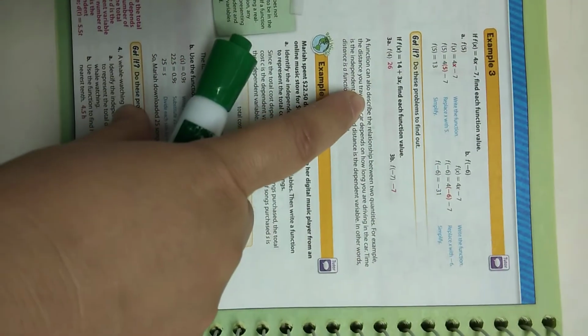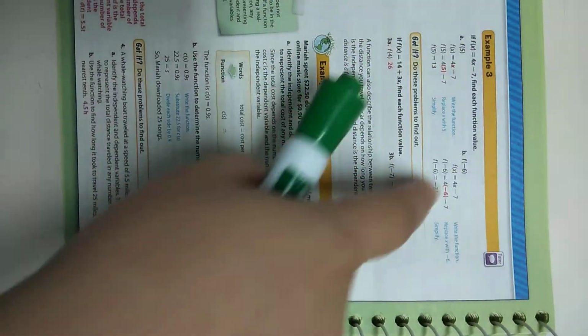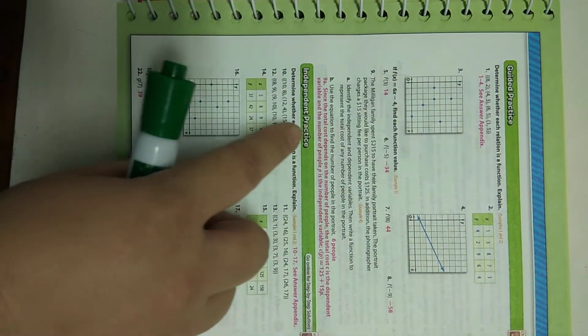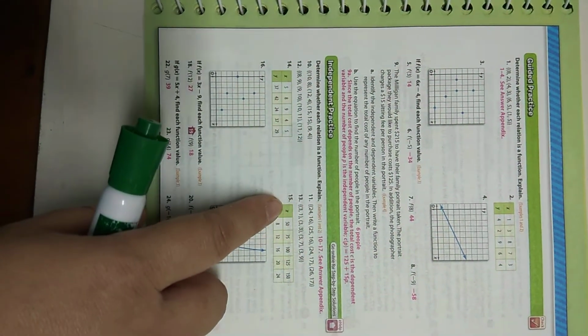So read this in your book. I want you to read this yourself, and then do these questions. You will do the odd questions. So 1, 3, 5, 7, 9, 11, 13. So do all the odd questions only. Check your answers in the back.